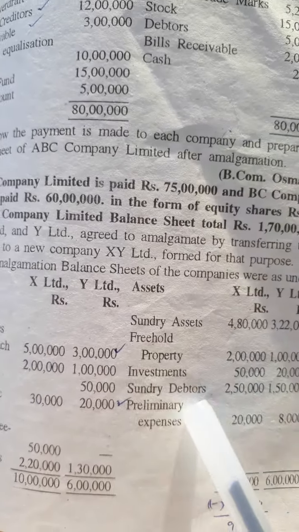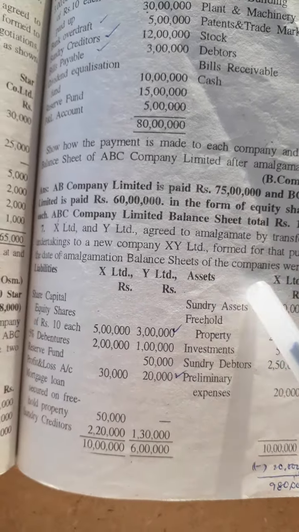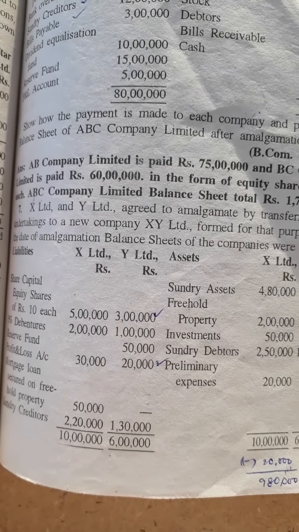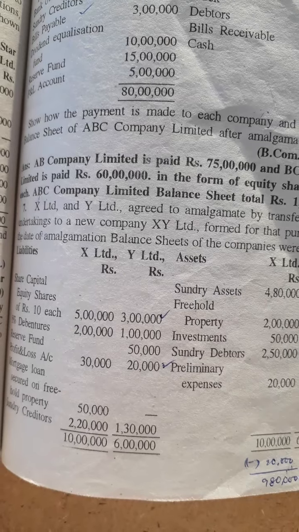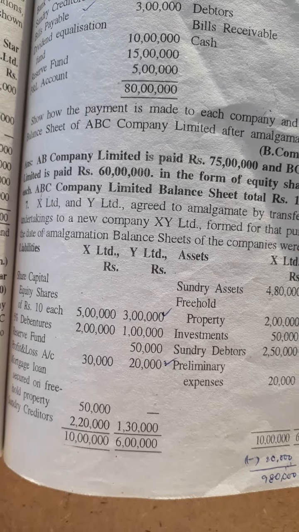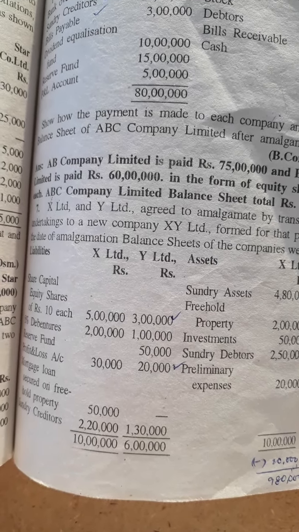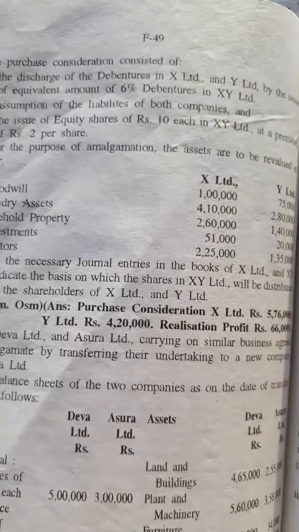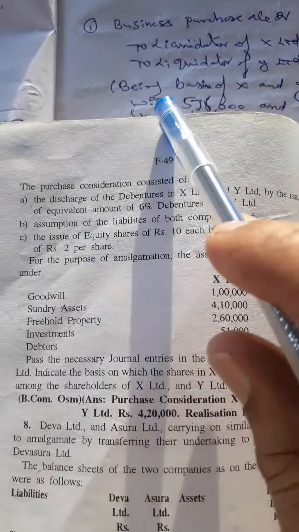Already in the previous class we discussed this problem: how to calculate the purchase consideration, as well as how to pass the journal entries in the books of X company or Y company. Our discussion of that is over in the earlier class, right? Now our present topic is the same problem.